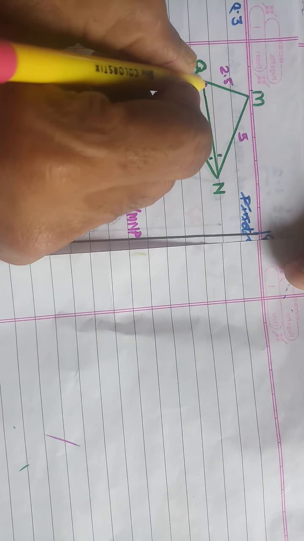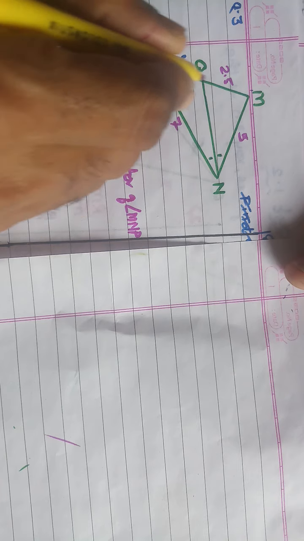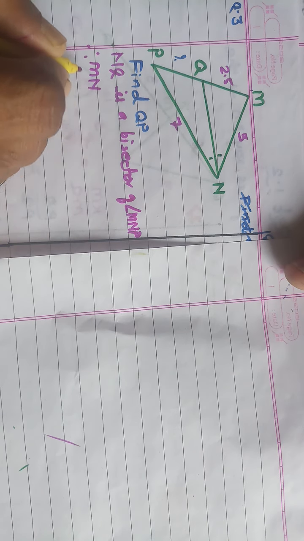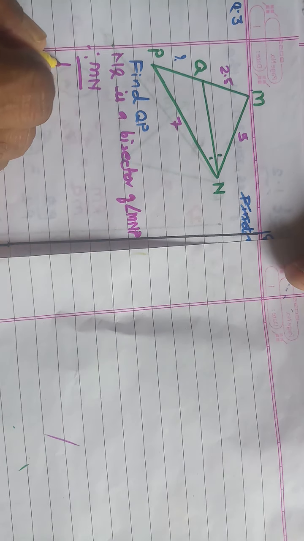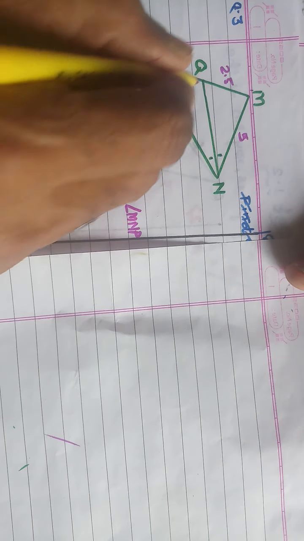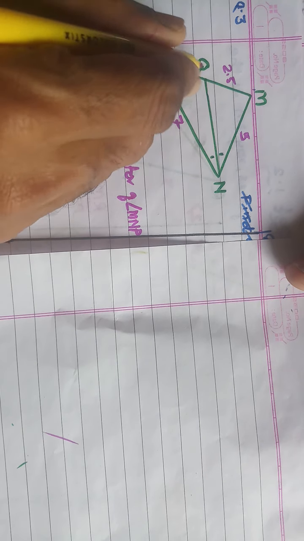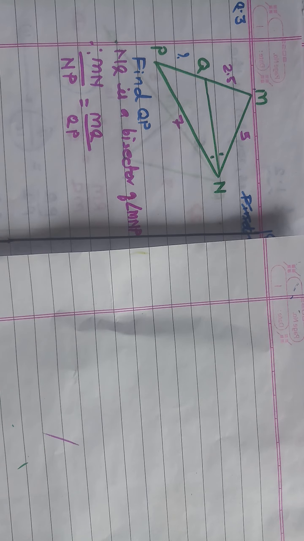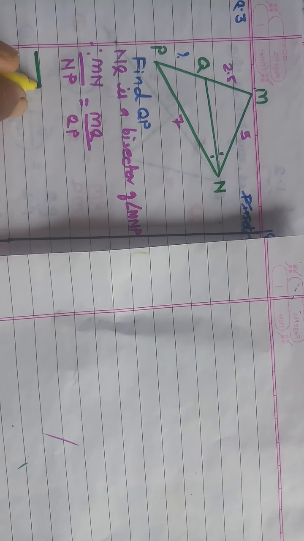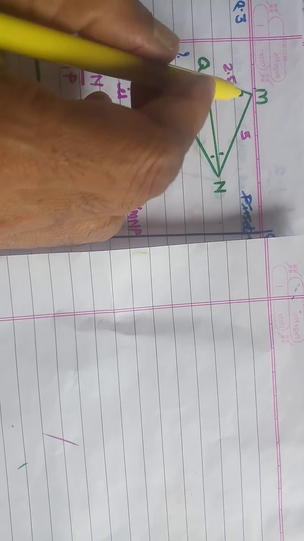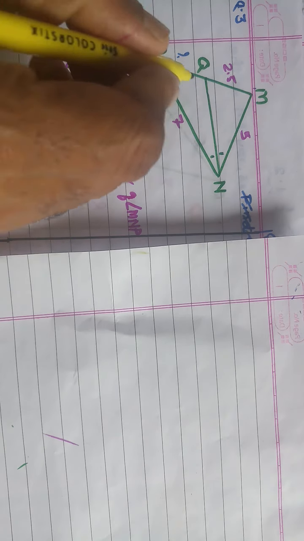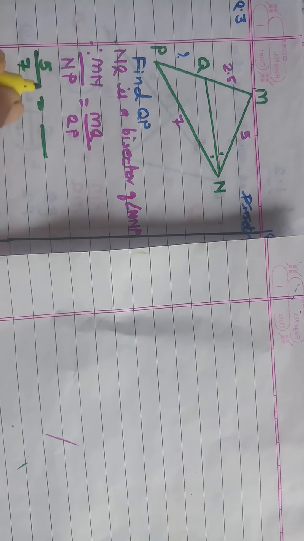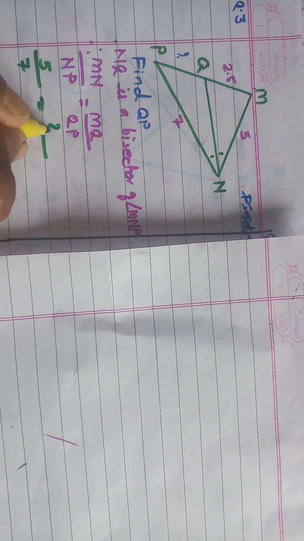Therefore, start with MN upon NP is equal to MQ upon QP. Okay, now write all the measurements. MN is 5, NP is 7, MQ is 2.5, and we have to find QP.